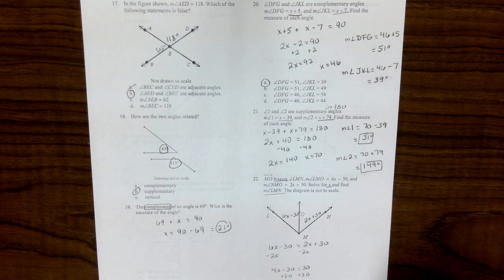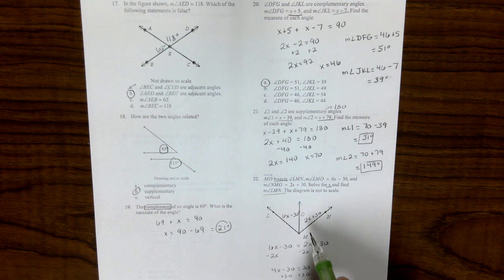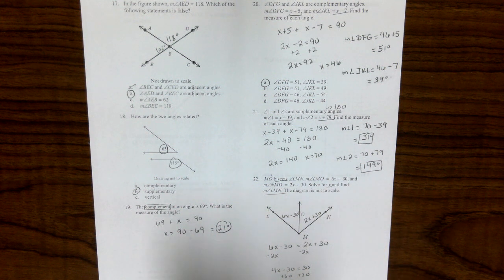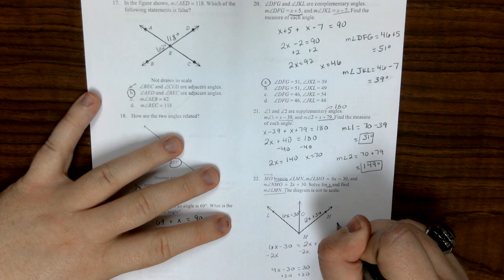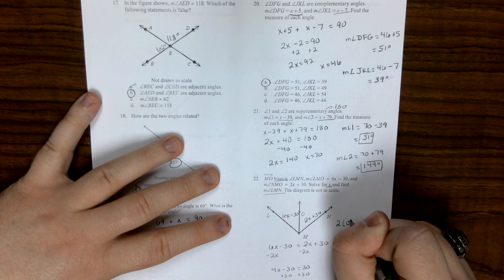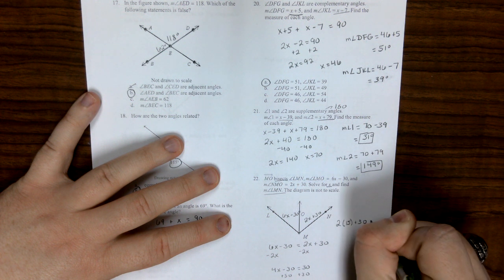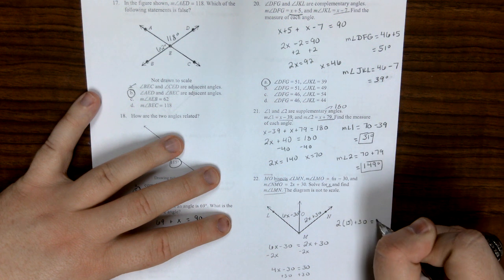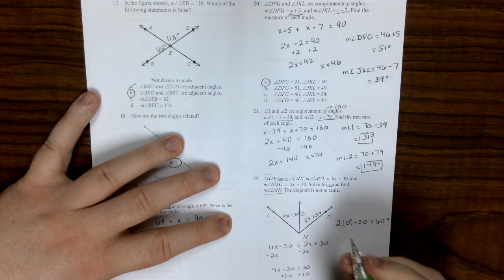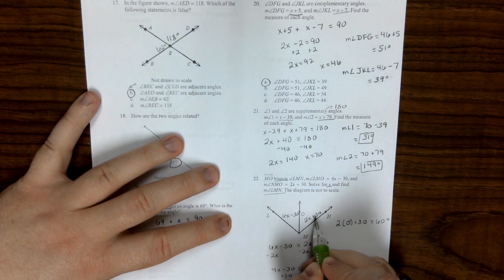What I'm going to do is just plug 15 back into one of these expressions. Let me show you what I'm going to do. 2 times 15 plus 30 equals, 2 times 15 is 30, 30 plus 30 is 60 degrees. So I just found that this piece was 60 degrees.